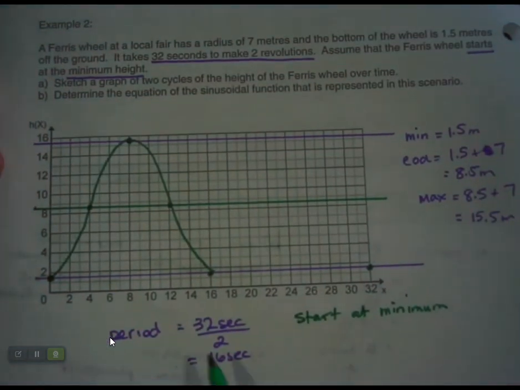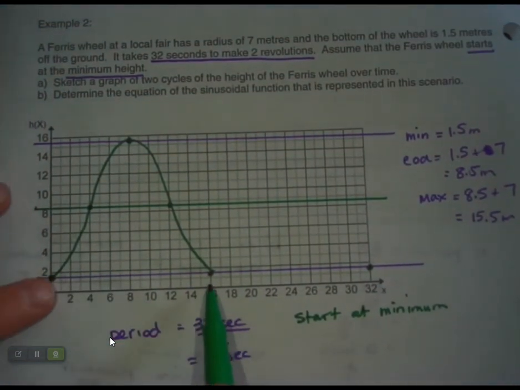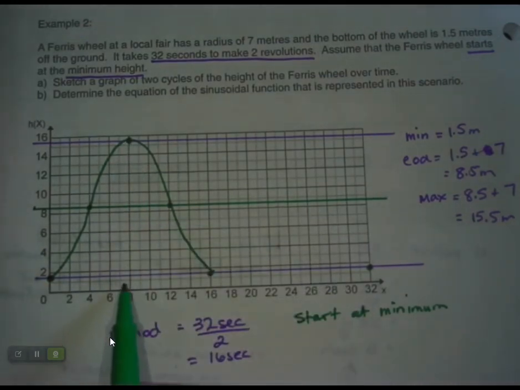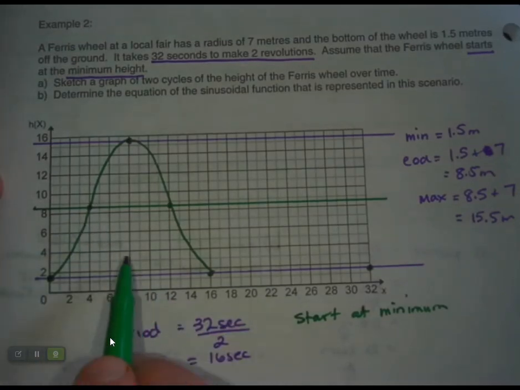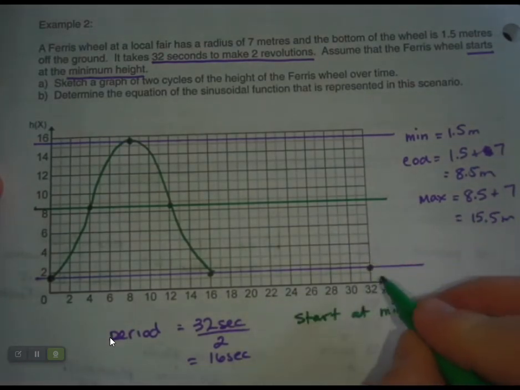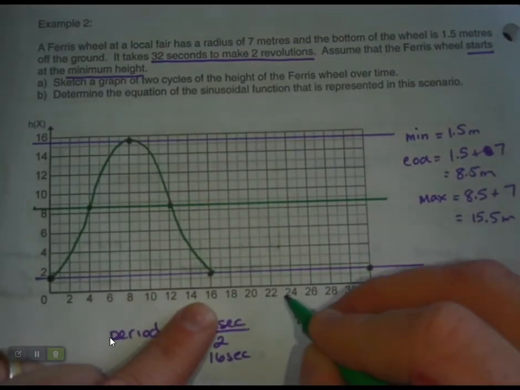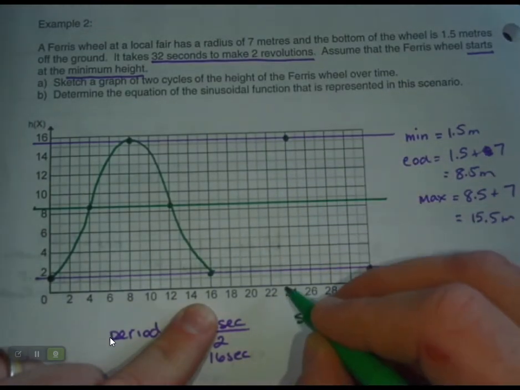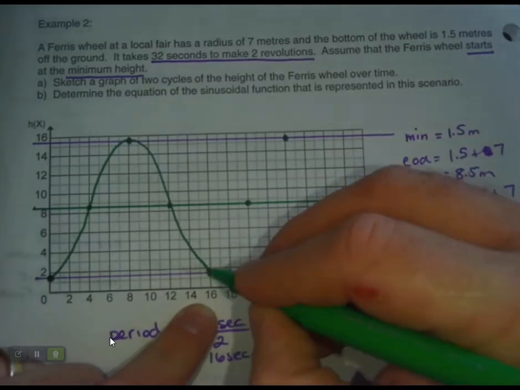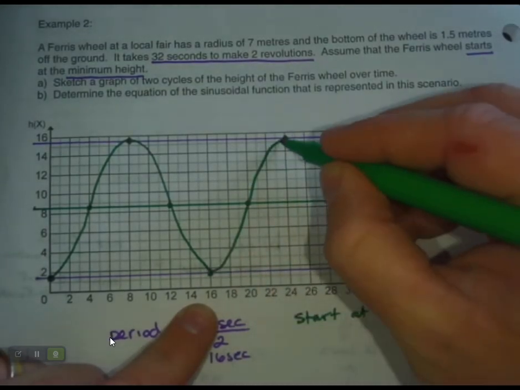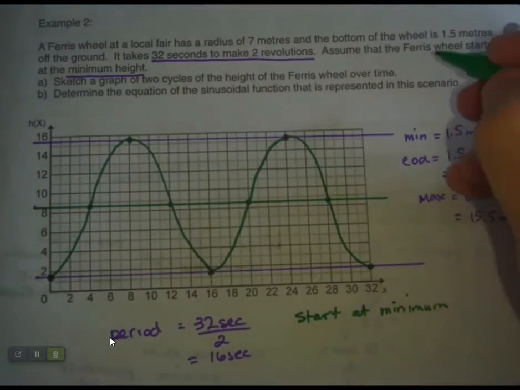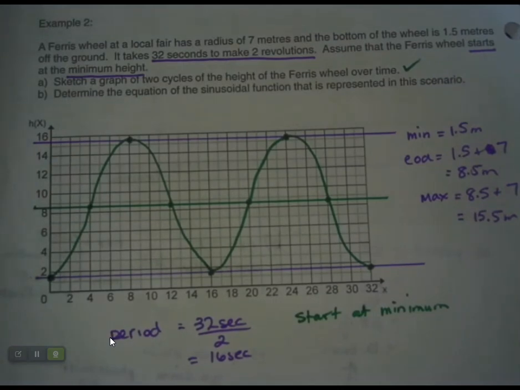So hopefully what you've done here is you recognize that half of 16 is 8 to get up to the max, and then half of 8 is 4. So I know that every 4 seconds I'm jumping over. All right, and I could do the same thing here. The middle of 16 and 32 is 24. And then 4 seconds there, another 4 seconds there. And they're nice smooth curves, all right? And you get practice with it. There's my sketch, all right?